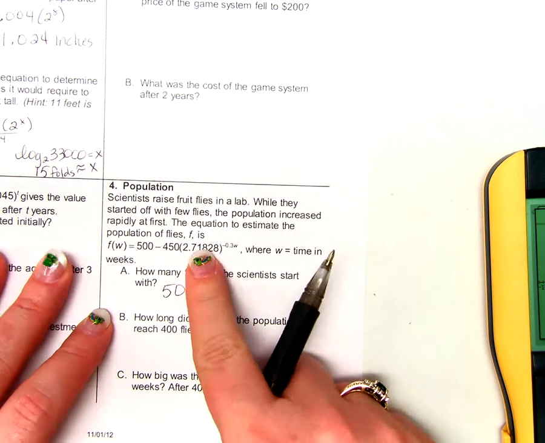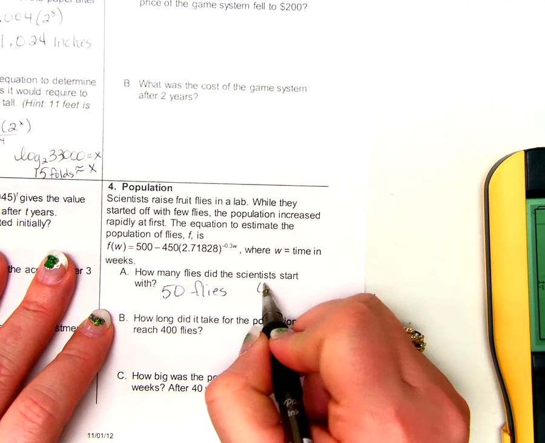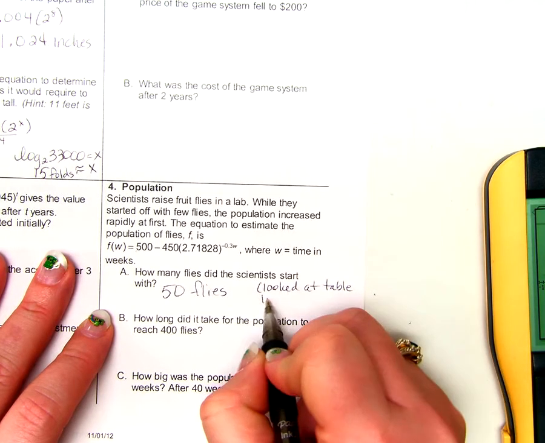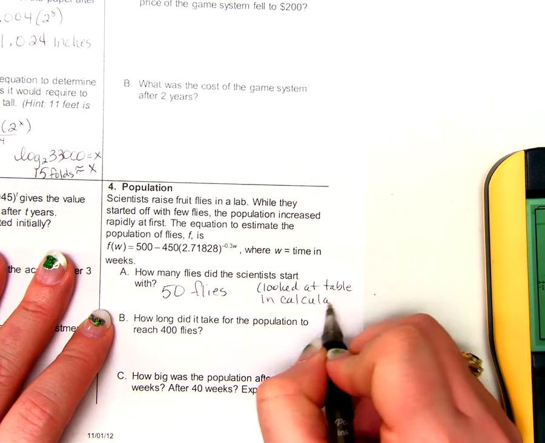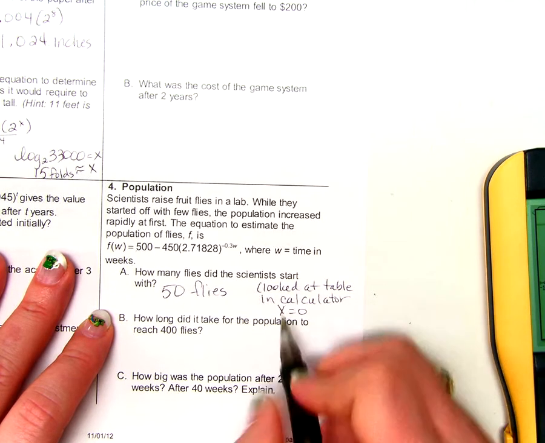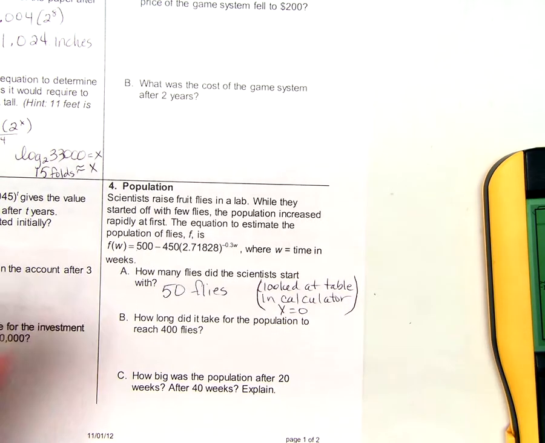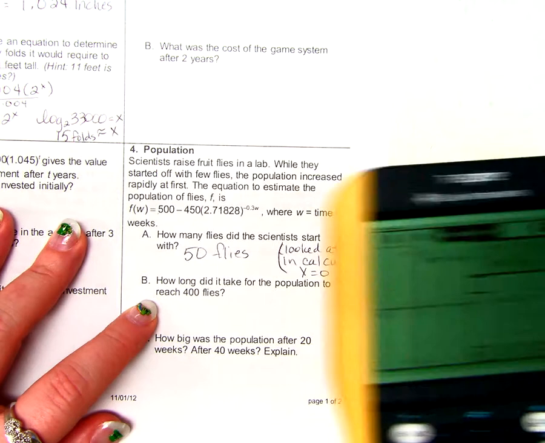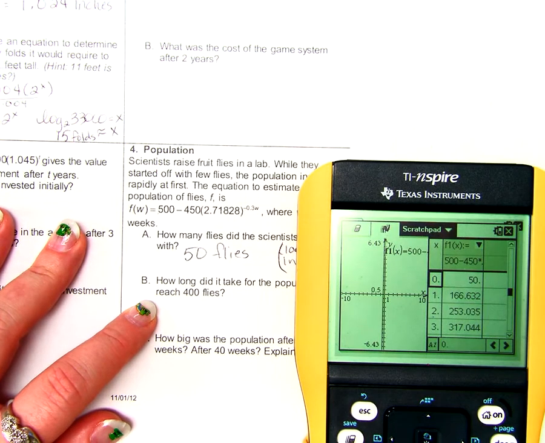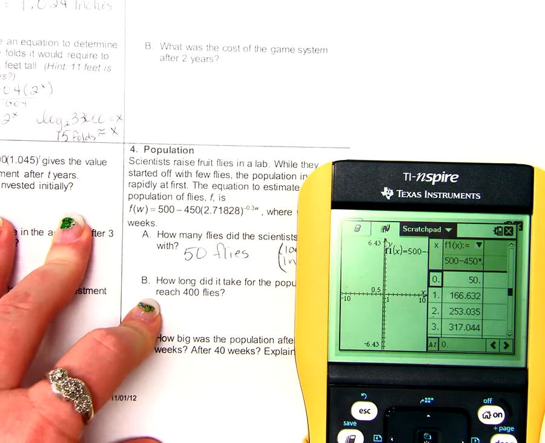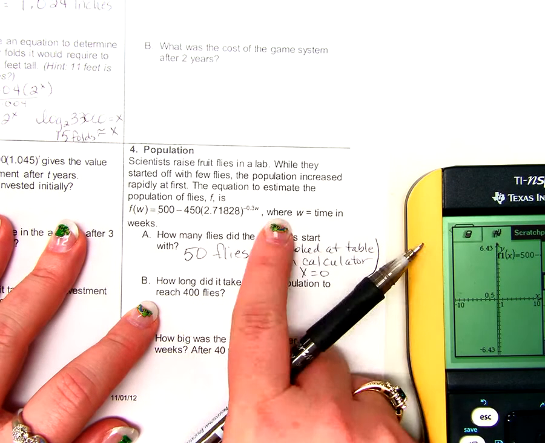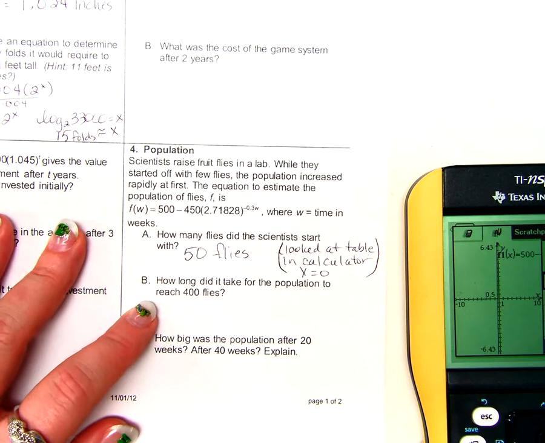Well, if we're showing our work, we looked at the table in the calculator where x equals 0. Let's do that. Okay? That's our work. That's what we did. All right? How long did it take for the population to reach 400 flies? Well, we have a couple choices again. Once again, that 400 is not the weeks, that's the population, that's the f of w.